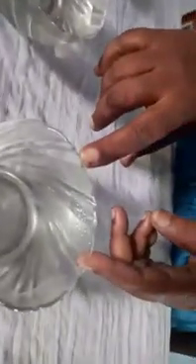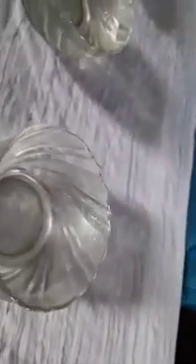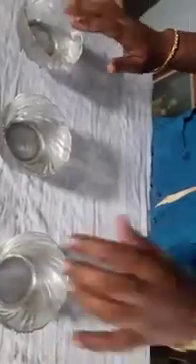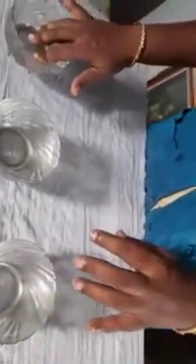I had taken 3 bowls. In one I had taken the cold water. This is the normal water. Here I had taken the hot water. Now I will put both my hands, one in hot water and one in the cold water. This is a hot water. I am keeping it, unable to keep it, and this is a cold water.